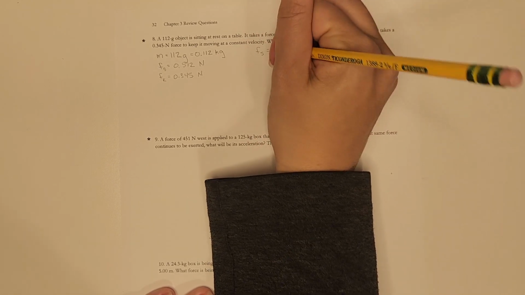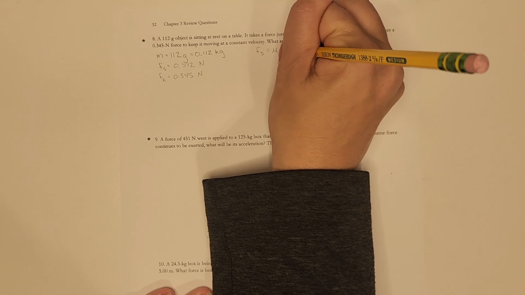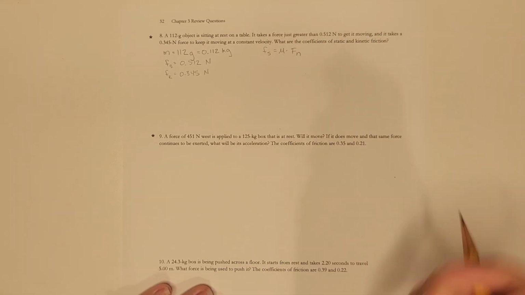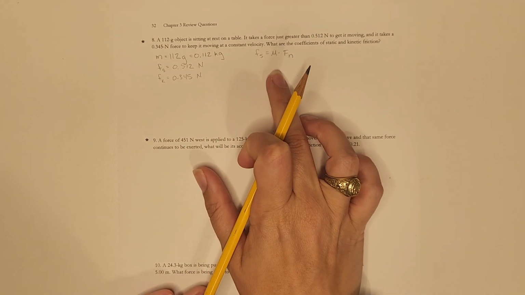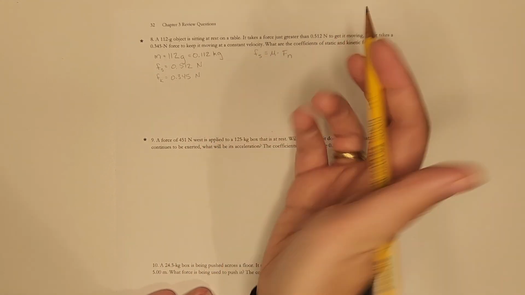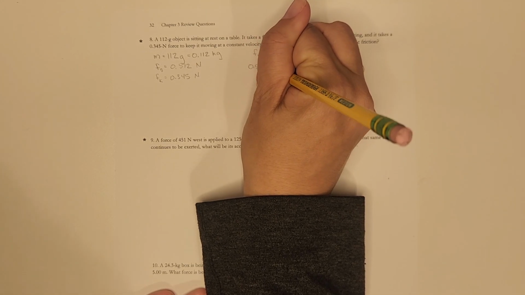Okay, so now plugging this in, Fs equals mu times the normal force. Let's plug in what we know here. So Fs is 0.512 newtons.